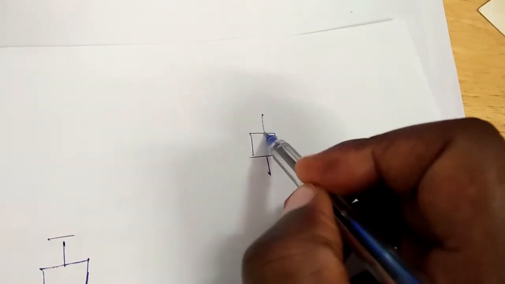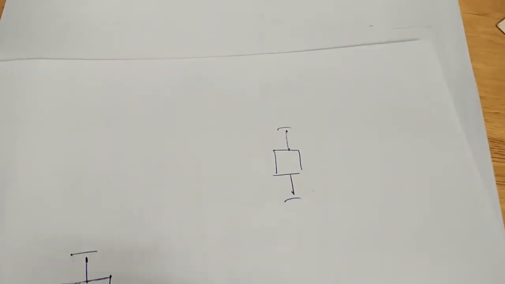So what we are saying is that overlapping is something like this. You have this, this is one box, let's say for group 1, and you have another box here for group 2.